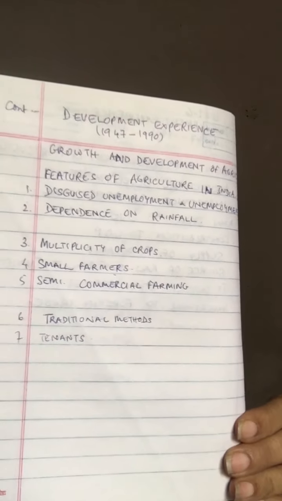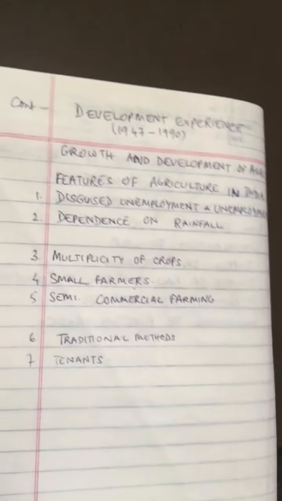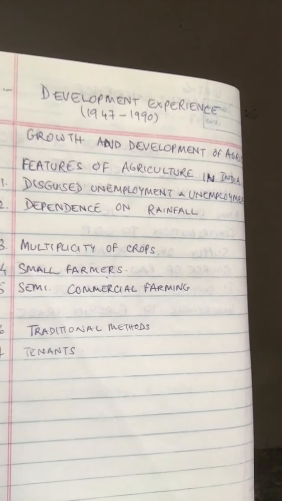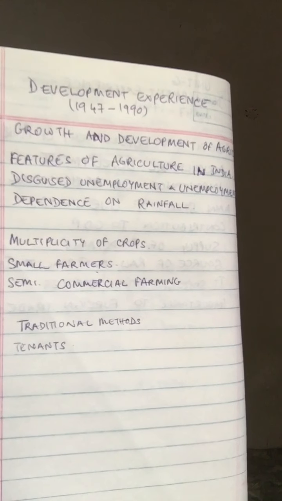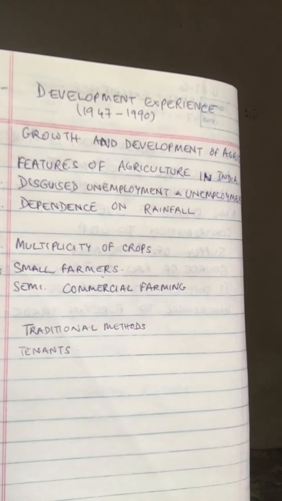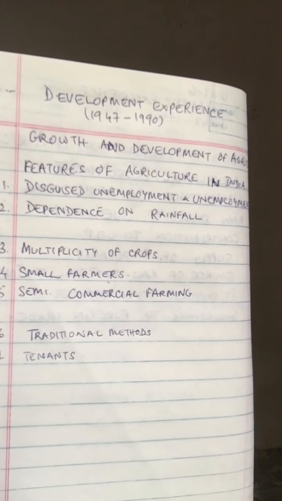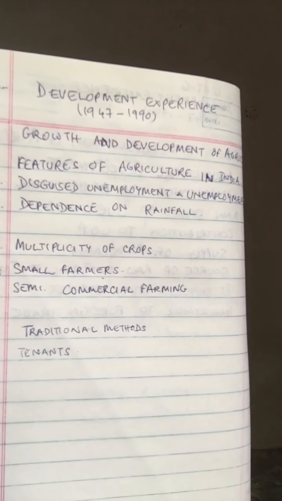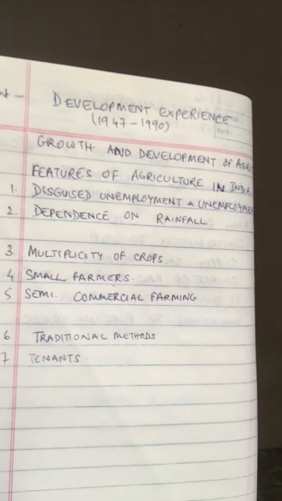Let me just tell you, we're going to do them. I'm going to explain them to you, so just go through them with me. So we've just seen that we talked about unemployment. That is, even if you withdraw 20% of people engaged in agriculture, there will be no fall in agricultural output, pointing to disguised unemployment in agriculture.